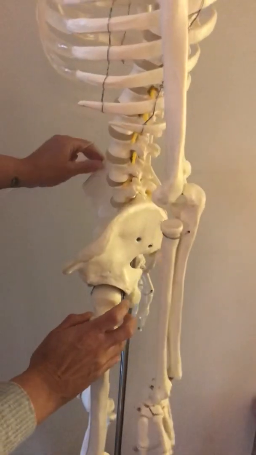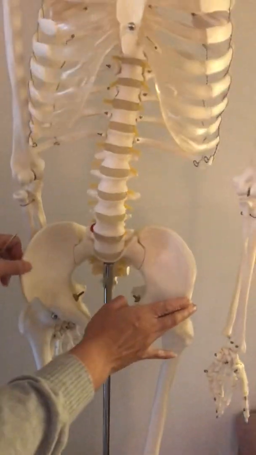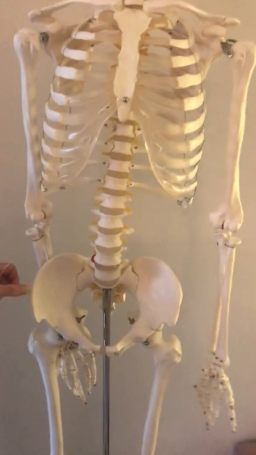Those are the basic landmarks that we use when we are trying to localize certain positions for our central ray location.